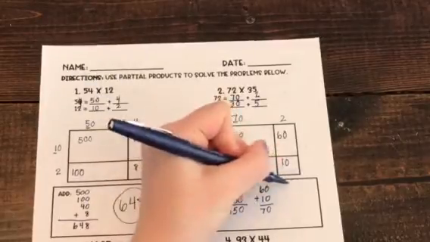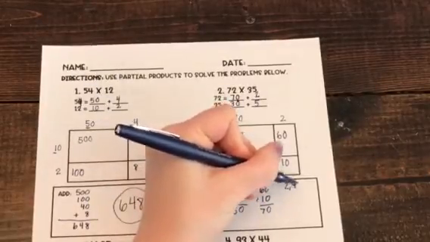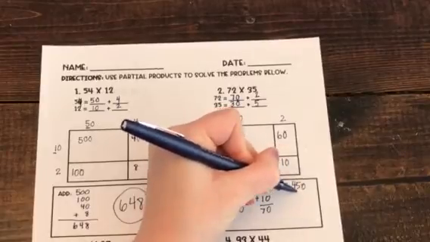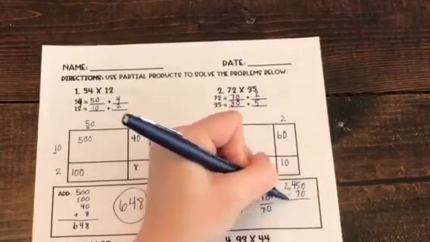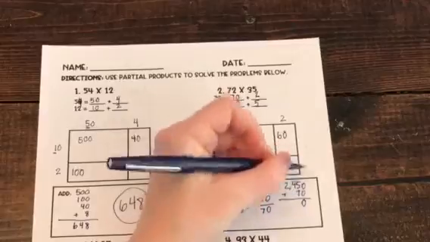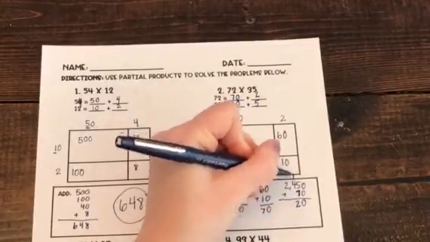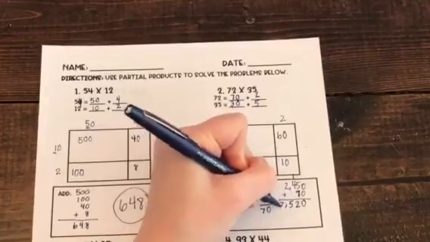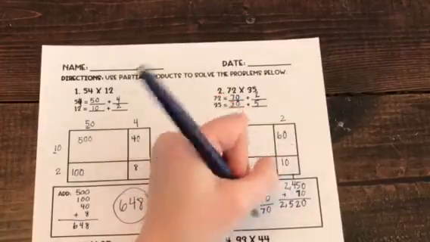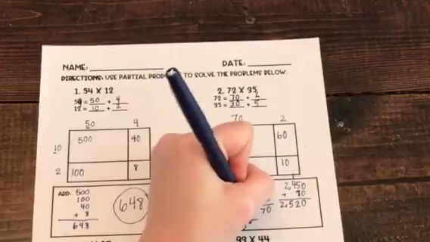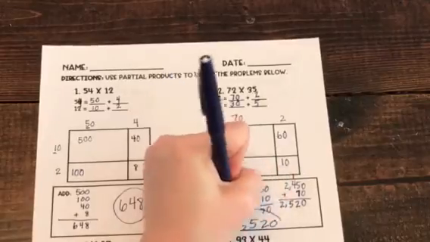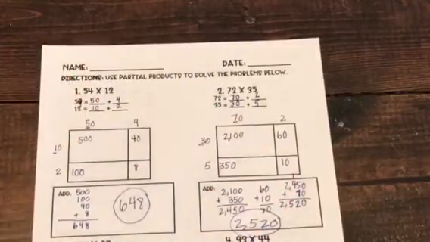And then I add those two numbers together. So 0 plus 0 is 0, 7 plus 5 is 12, 4 plus 1 is 5, 2 plus 0 is 2. So my answer is 2,520, and I'm circling my answer.